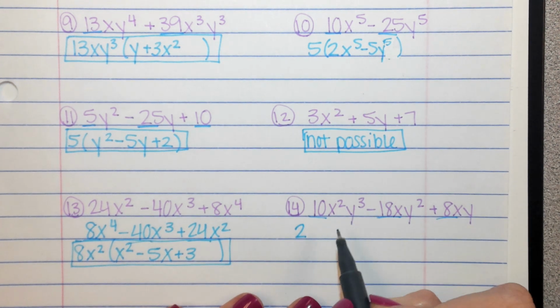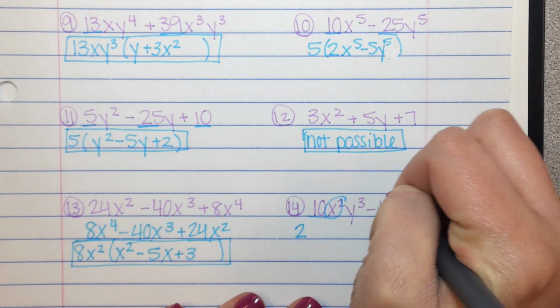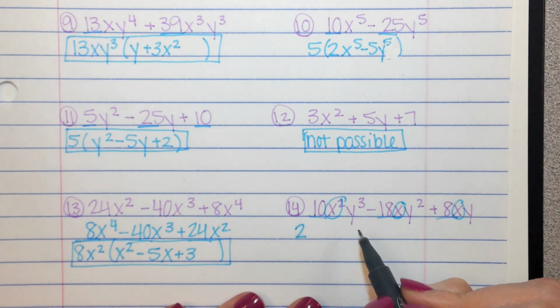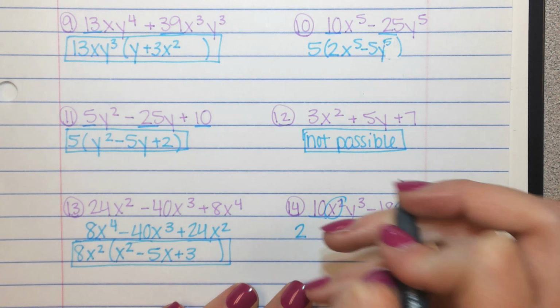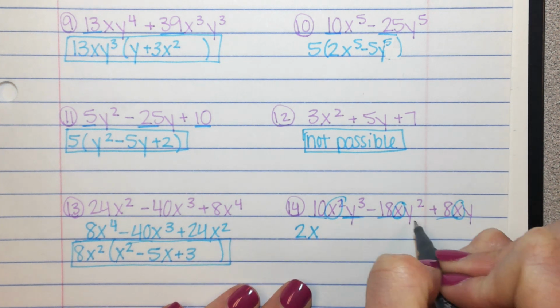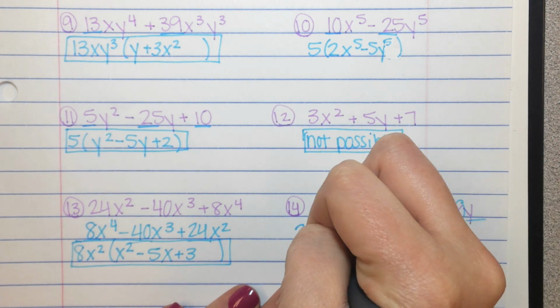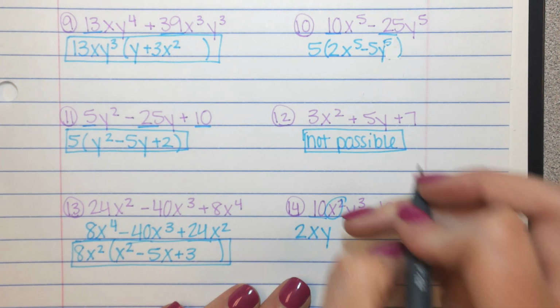And I have 2 different variables. I have x's and y's. So do all terms have an x? Yeah. And we have 2 here, 1 and 1. So what's the smallest? 1. All right, what about y's? I have 3, 2, and 1. The smallest is 1. So my greatest common factor is 2xy.